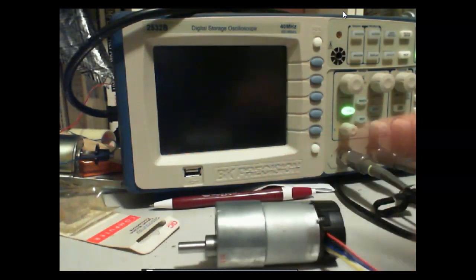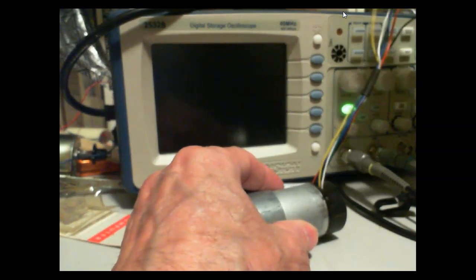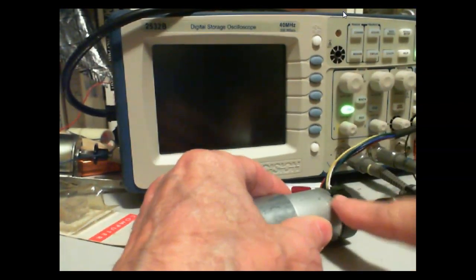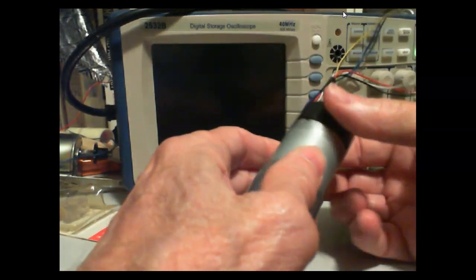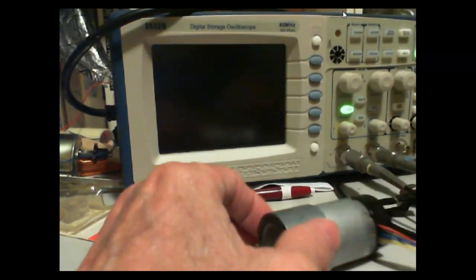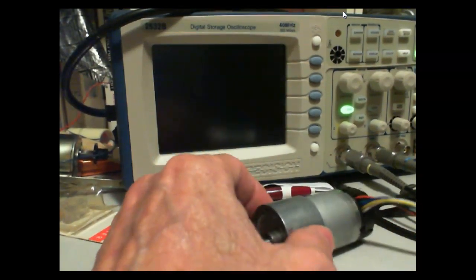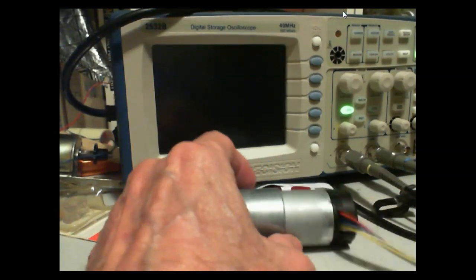So this is my motor. It's got a quadrature encoder on it. That's why it's got so many wires. The quadrature encoder is back here under this cap. And then this is a gearbox. I think it's a 135. I don't know, I have to look at that.